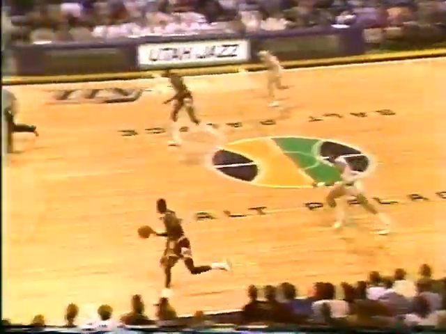Eaton the block. Tripucka up court, pass stolen by Michael Jordan. Jordan takes it back in from the left, around Tripucka. There's Eaton, pull-up jumper, no good by Michael, and the rebound raked down by Mark Eaton.